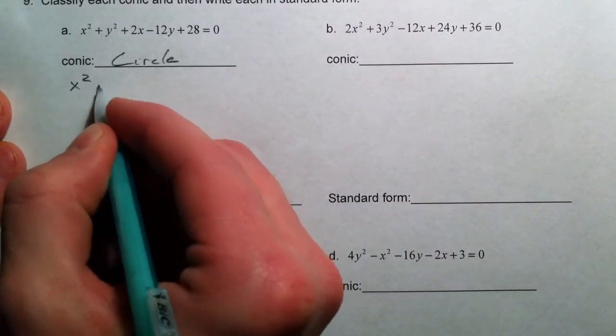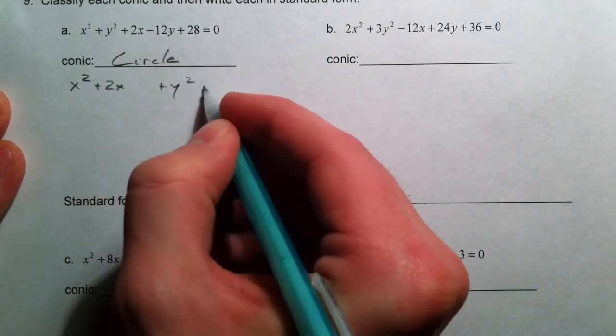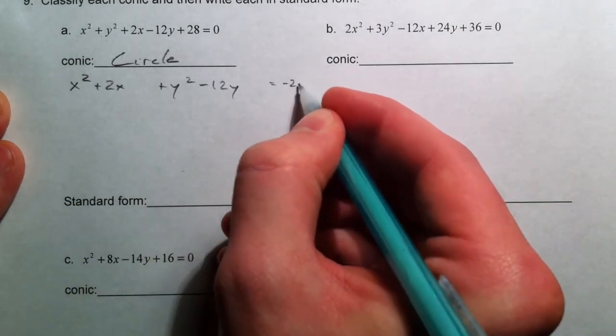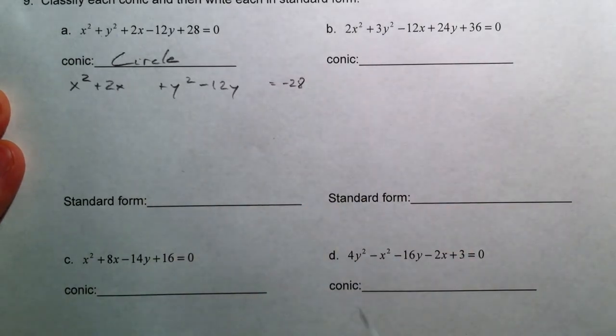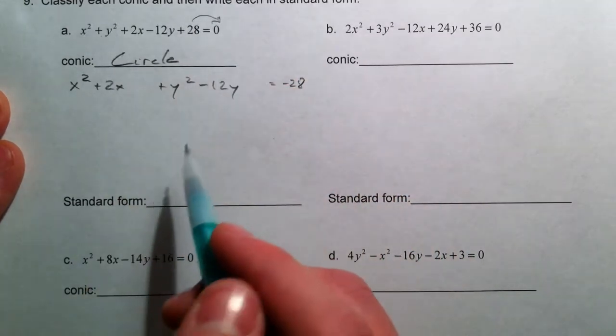So x squared plus 2x, and I'm going to leave room to complete the square, minus 12y equals -28. I'm moving this 28 over because it doesn't have anything to do with either of these.